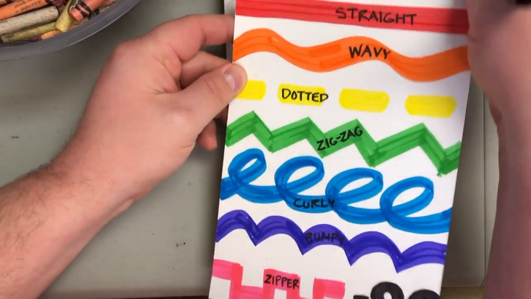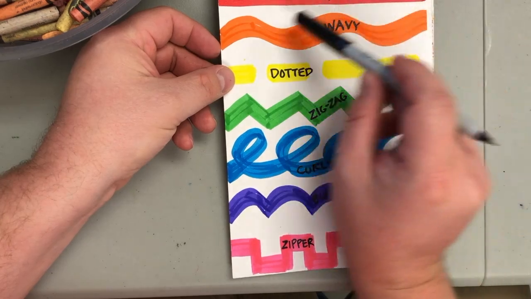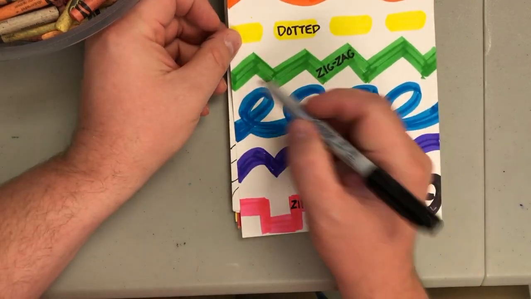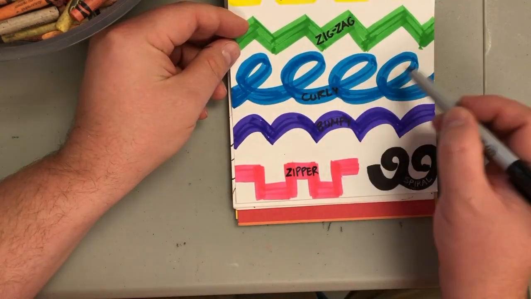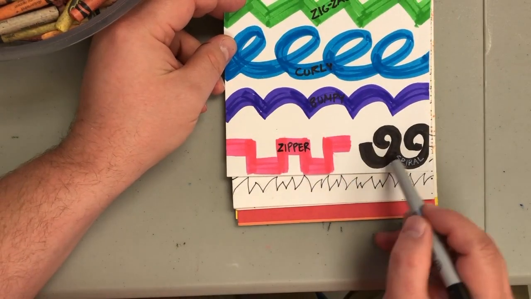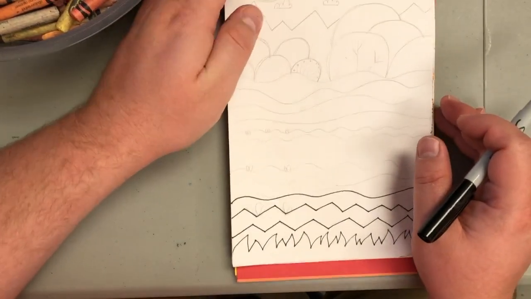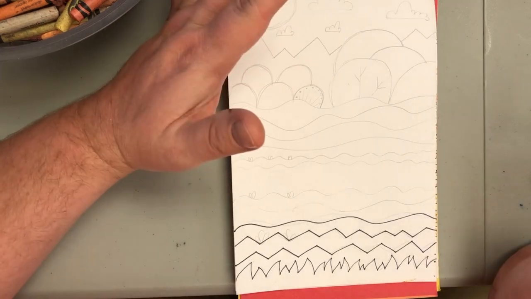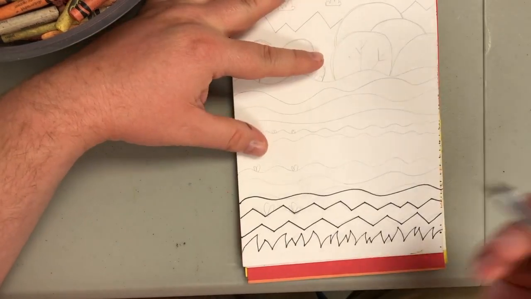Here's a list of lines that we could use in our landscape. We could use a straight line, a wavy line, a dotted line, a zigzag, a curly line, a bumpy line, a zipper line, and a spiral. Now you could also do any kind of landscape you want. I did a normal landscape that you find outside, but you could do underwater, an ocean landscape, mountains, whatever you want.